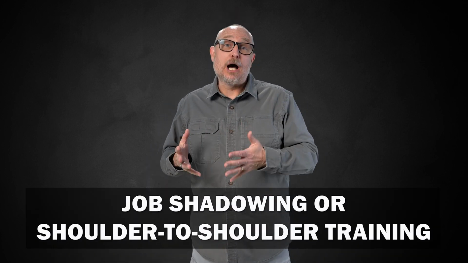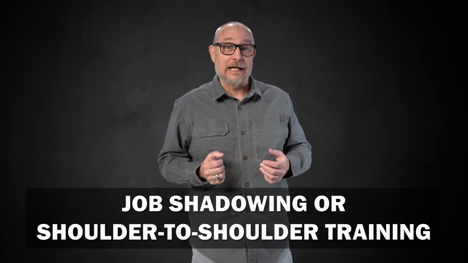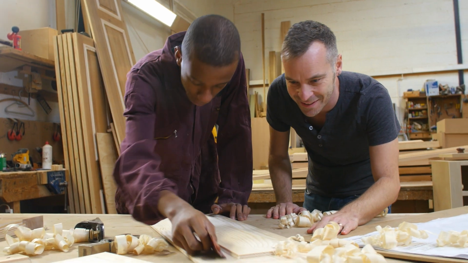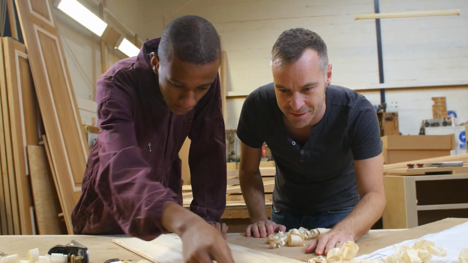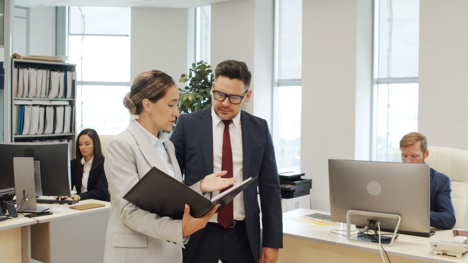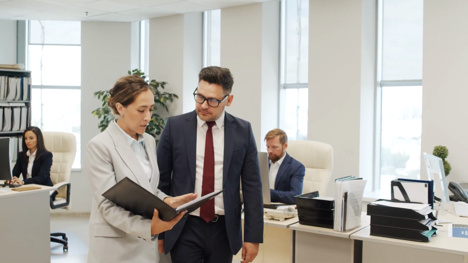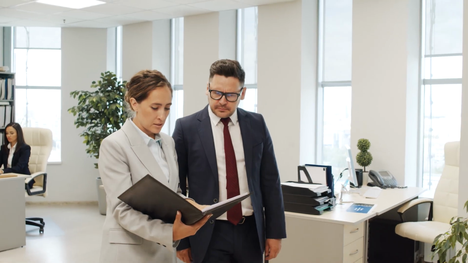Now, part of on-the-job training can be what's called job shadowing or shoulder-to-shoulder training. This is when somebody more senior and experienced in the organization sits shoulder-to-shoulder with the new employee and kind of walks them through the processes, the steps, and whatever they need in order to do their job. Job shadowing is kind of the reverse. This is when the new employee comes along and follows around the more senior, experienced employee and observes how they do their job and how they approach their day-to-day challenges.